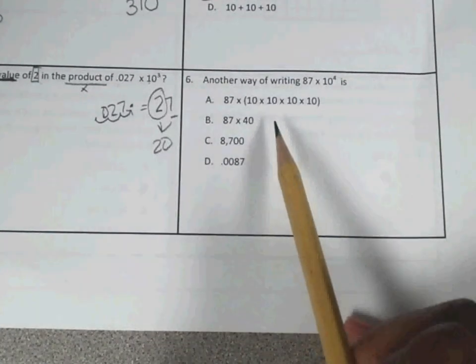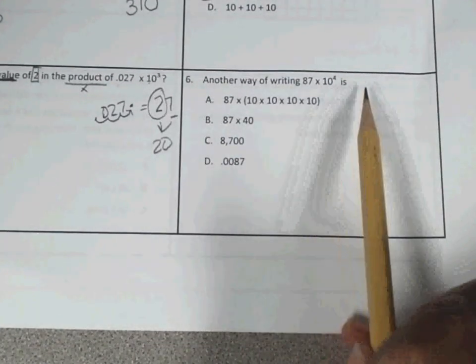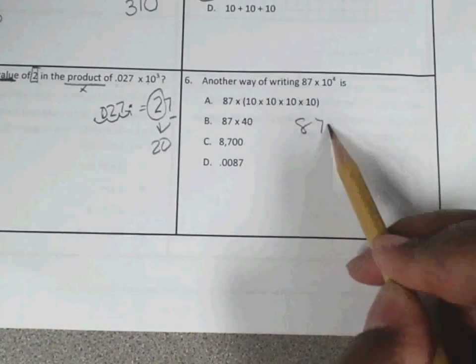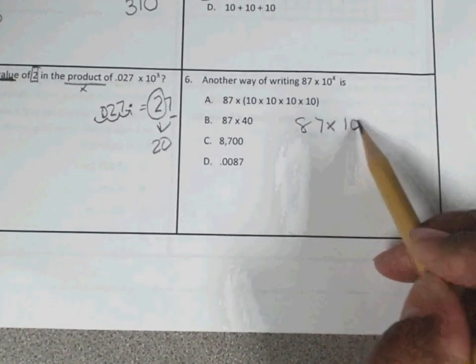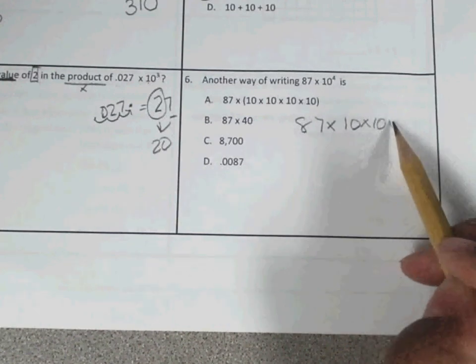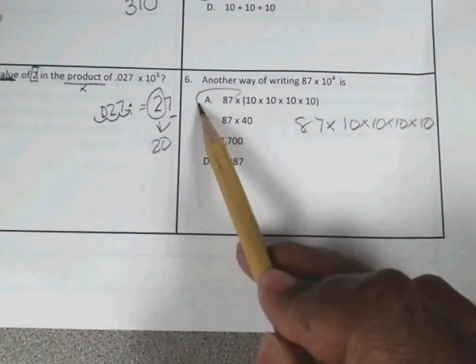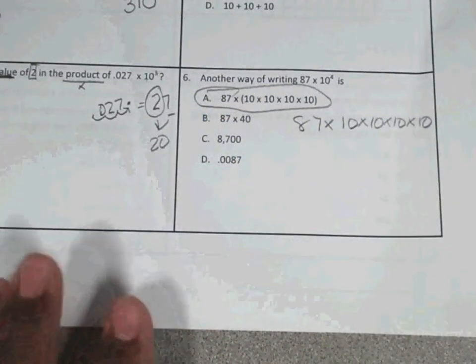Number 6. Another way of writing 87 times 10 to the power of 4 is what? Well, right away I could see that that's 87, and it's the same as 10 times 10 times 10 times 10. So which one shows that? That would be A.